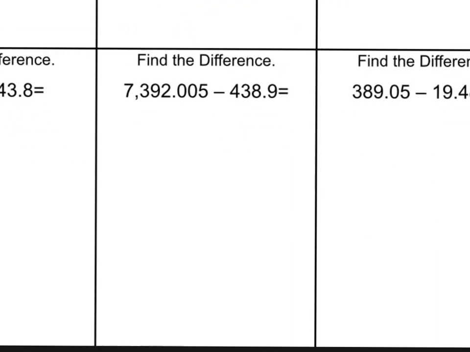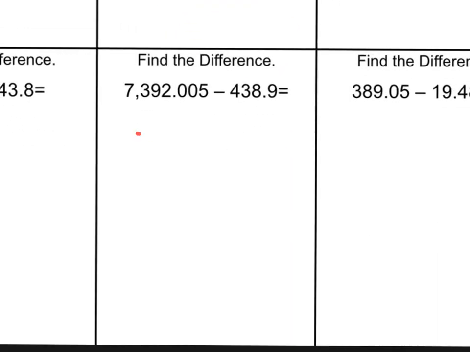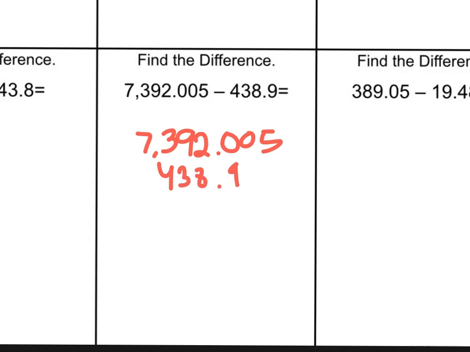For the next one, it says find the difference. So we have to write the 7,392.005 down. The next one is 438.9. Line up your decimals, and let's go and subtract. We add zeros here. 5 minus 0 is 5. 0 and 0 makes 0. 0 and 9, you cannot do that, so this becomes a 1.